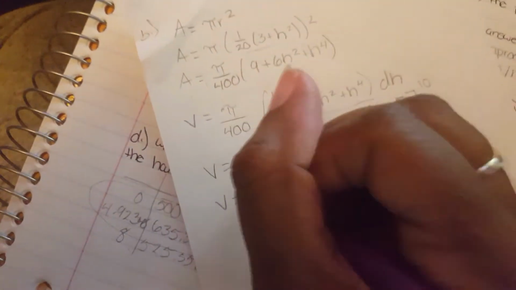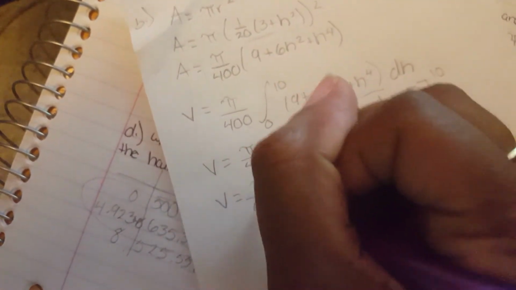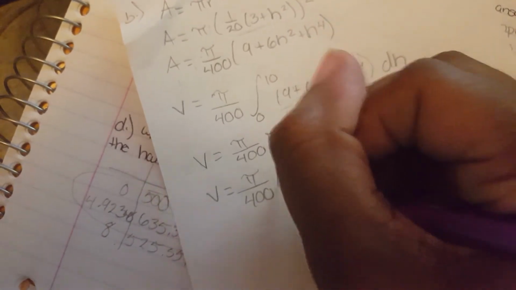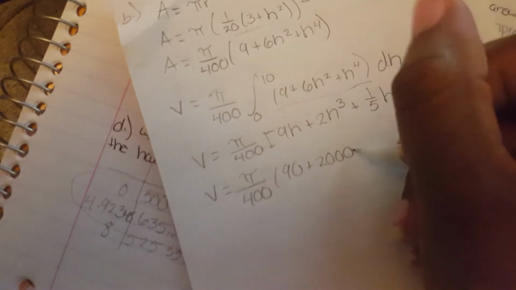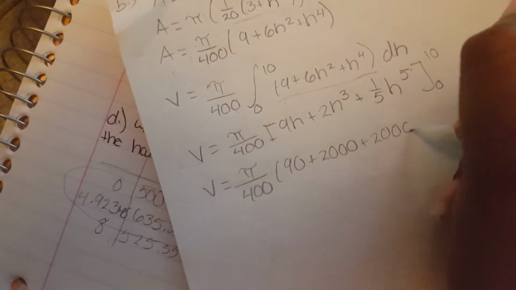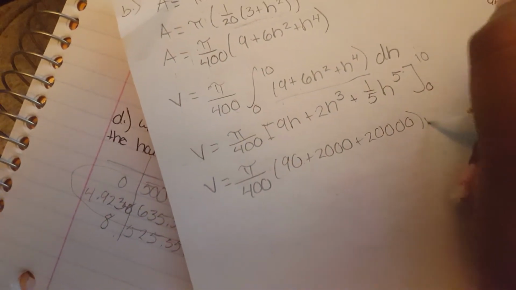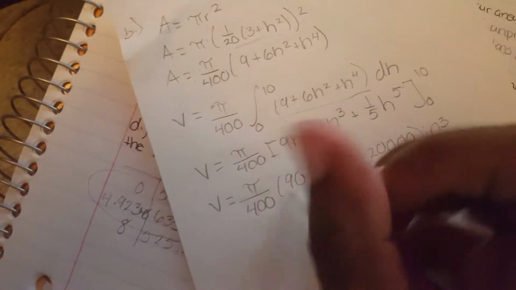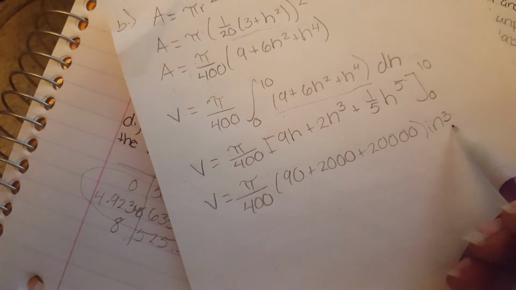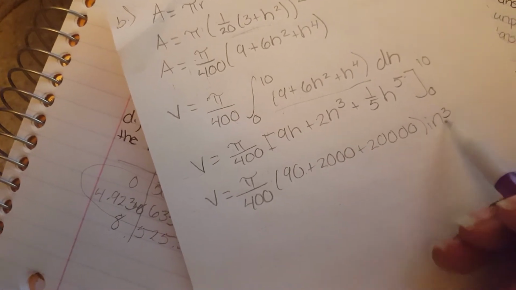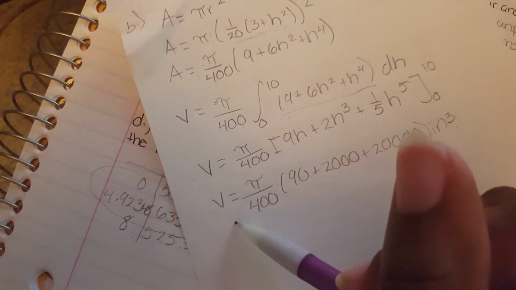And so the volume would be pi over 400 times 90 plus 2,000 plus 20,000 inches cubed. And this is all for when you plug in 10. The reason why our unit is cubed is because we are finding volume.